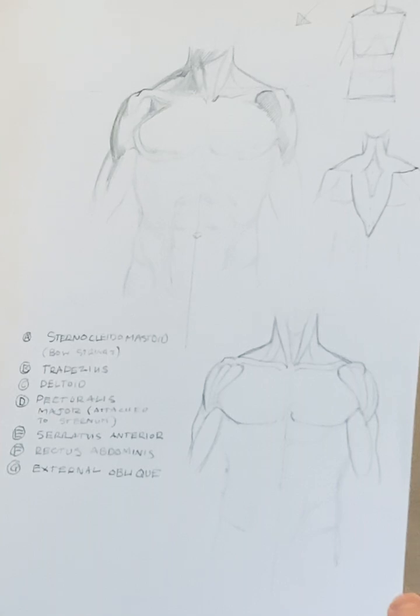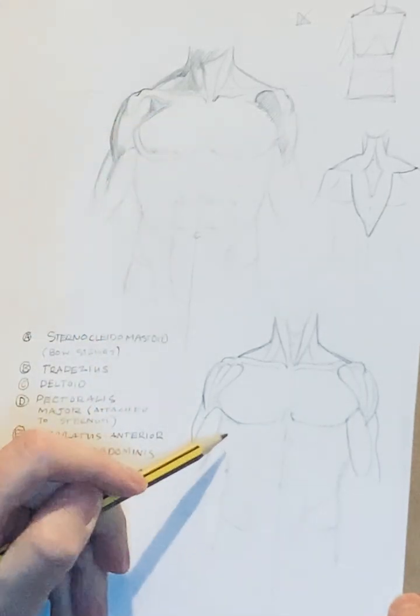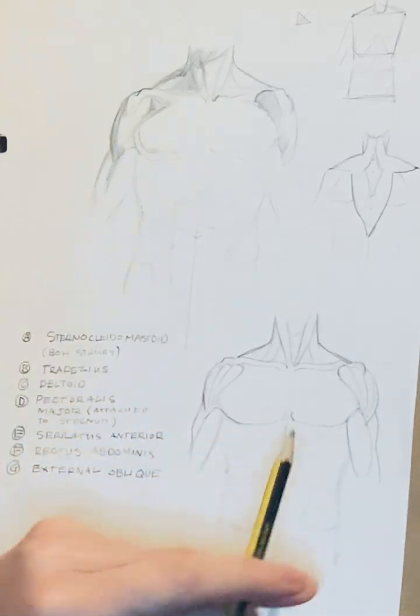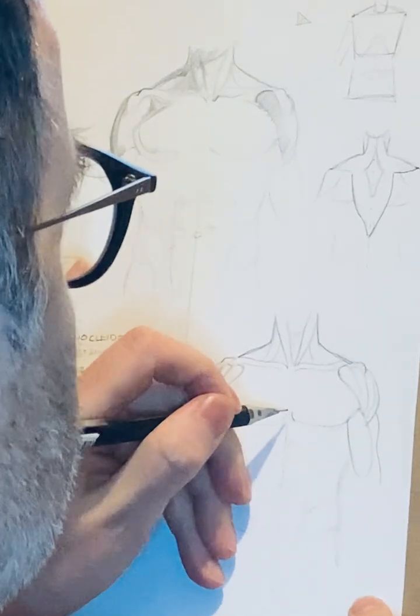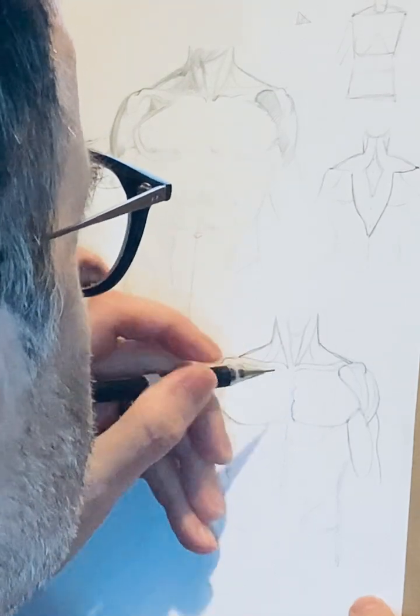The pectorals, or pectoralis major, which attaches to the sternum here. So if we go to our graphic drawing here, I'll just use my mechanical pencil. It's attached to the sternum.